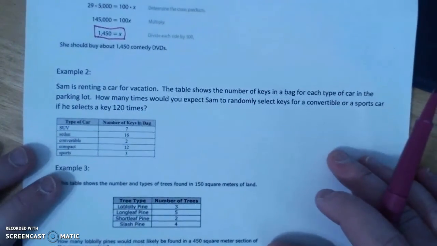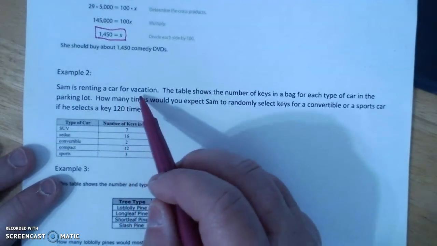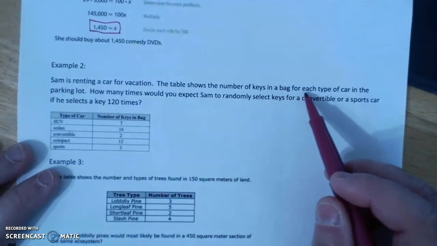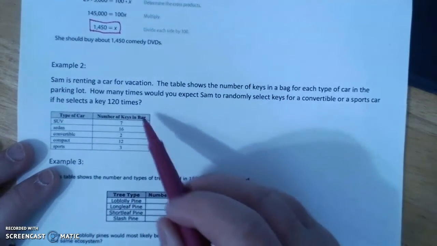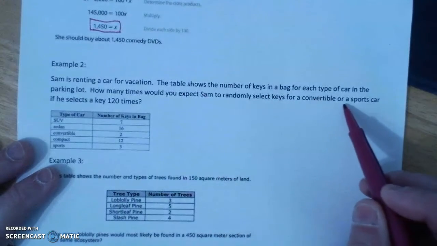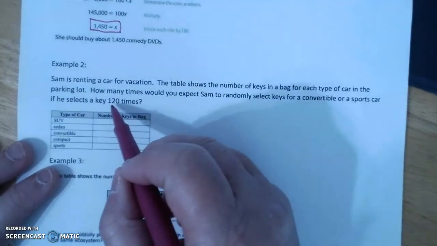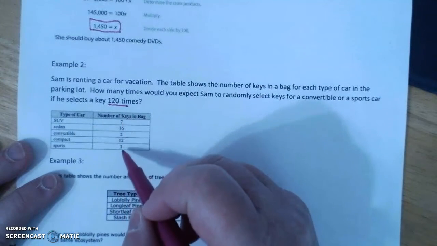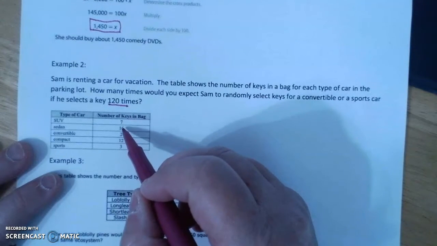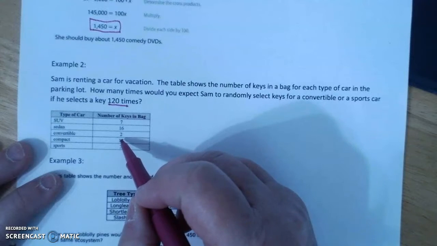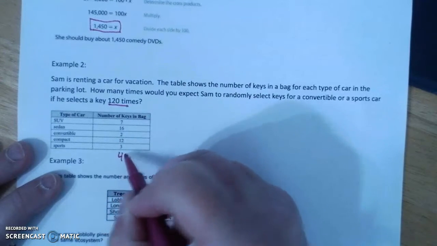Example 2: Sam is renting a car for vacation. The table shows the number of keys in a bag for each type of car in the parking lot. How many times would you expect Sam to randomly select keys for a convertible sports car if he selects 120 times? I'm going to look at the frequency here, and it's 7, 16 is 23, 24, 25, 35, 36, 37. That's out of 40.